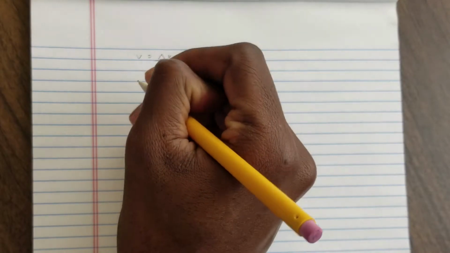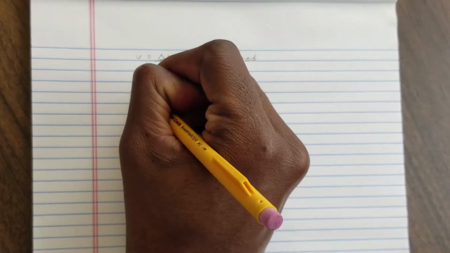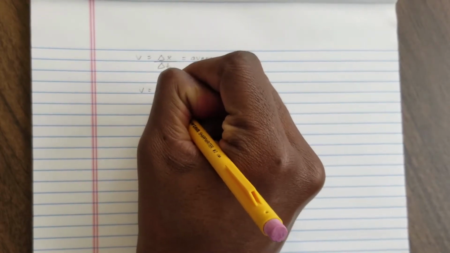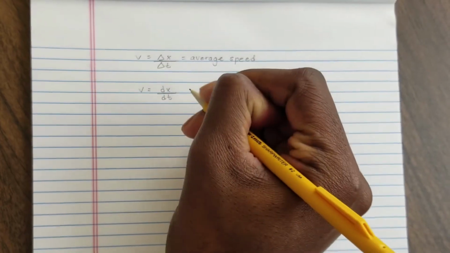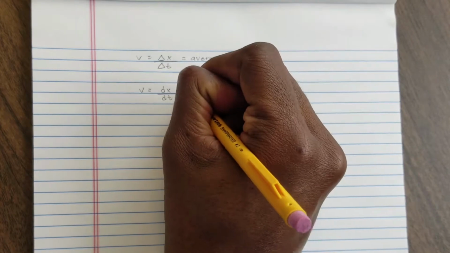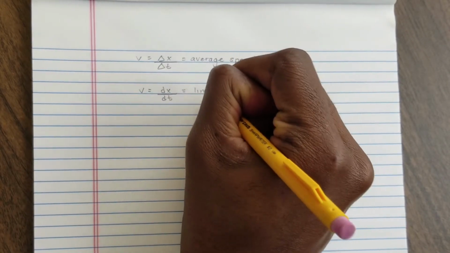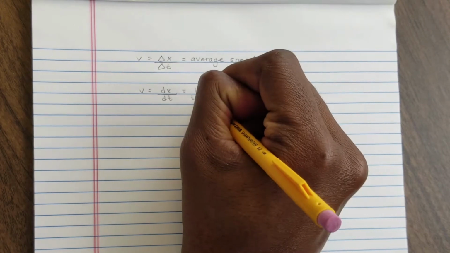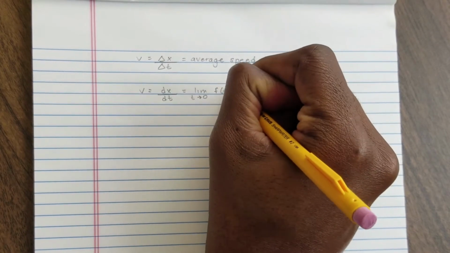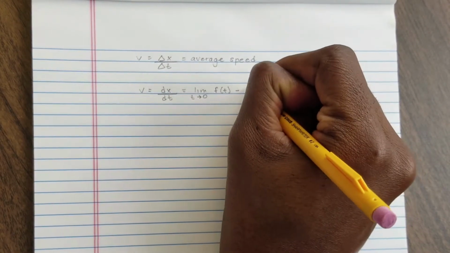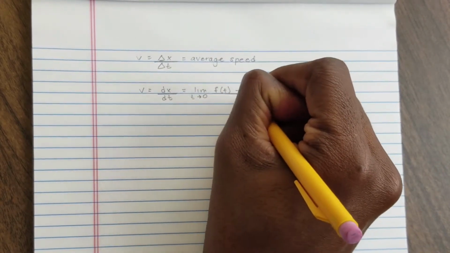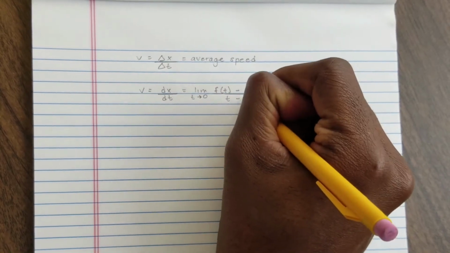So what happens when we want to find the instantaneous speed, that is the speed at a particular time? We can represent this via calculus. The velocity is also expressed as dx over dt, but this is just a limit, and that is expressed as the limit as t goes to 0 of your function f(t) minus that function when time is 0, over t minus 0.